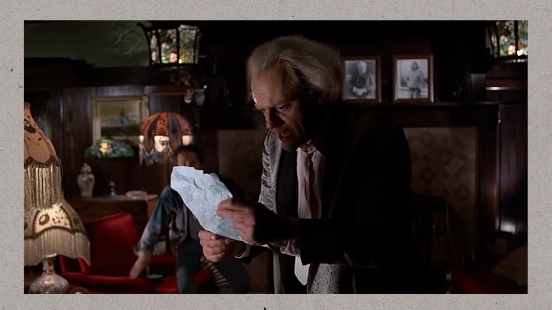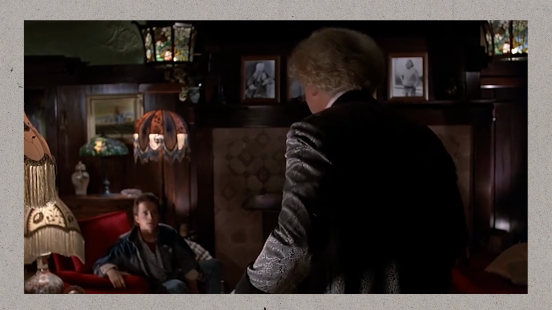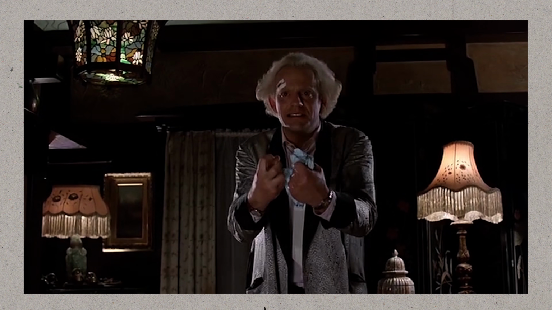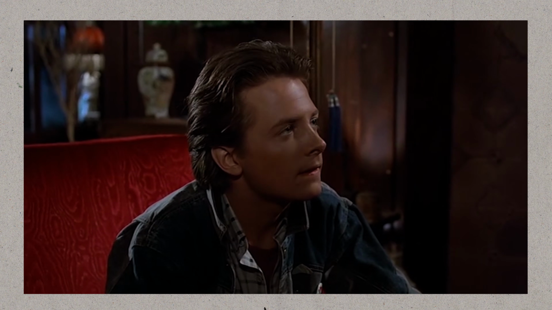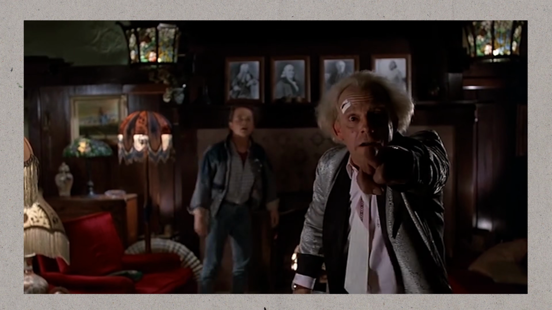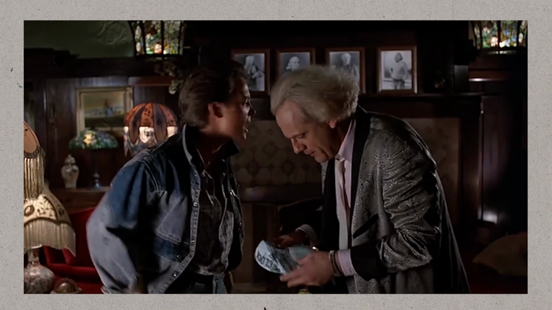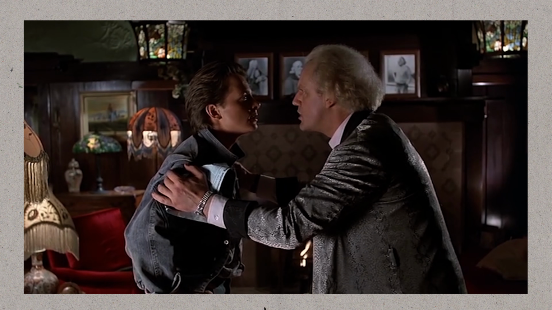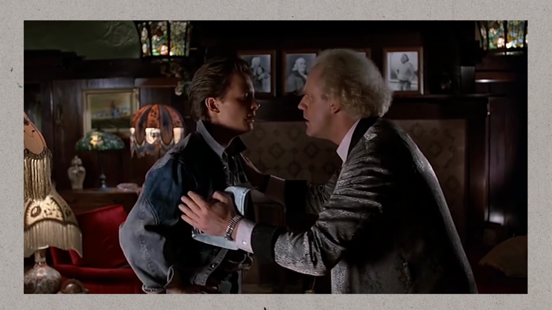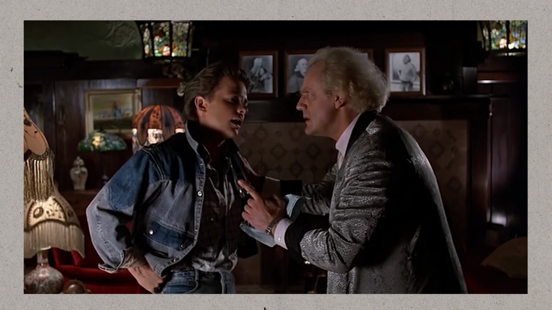Doc realizes something. Now he's the one standing up and Marty is sitting in his chair. They've both switched places. Now Doc's standing up, talking to him. We go back and forth with more coverage. And now we're on that wide shot again. This is such effective filmmaking because they've used this wide shot so many times and made it look so different just by blocking the actors effectively.